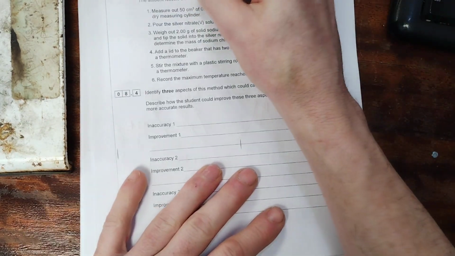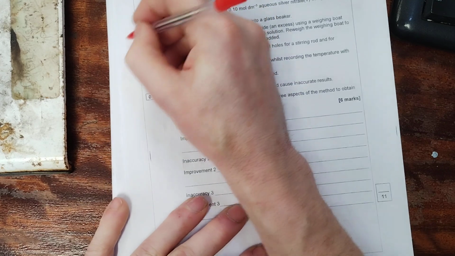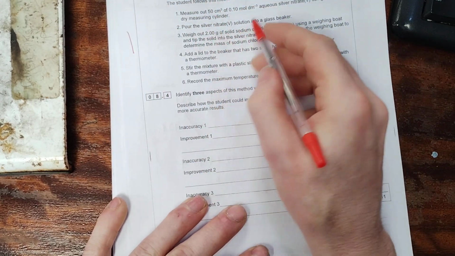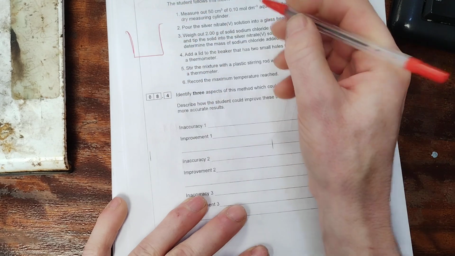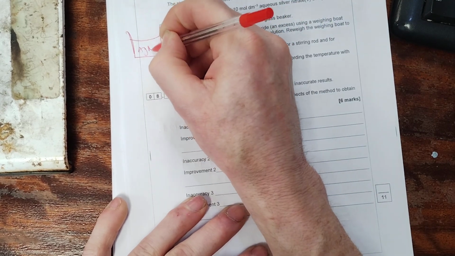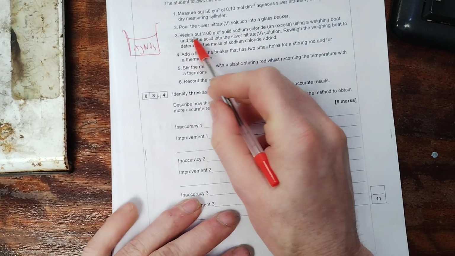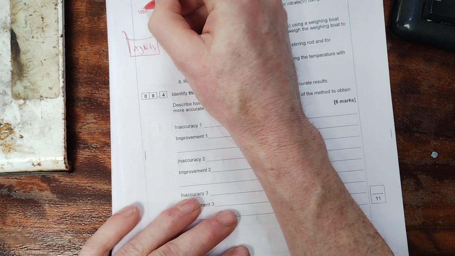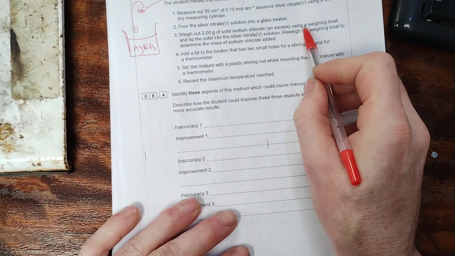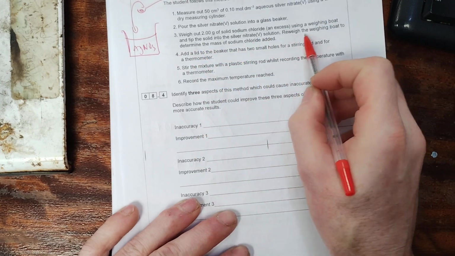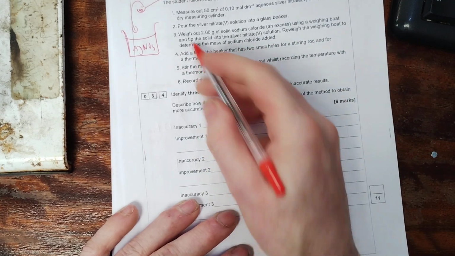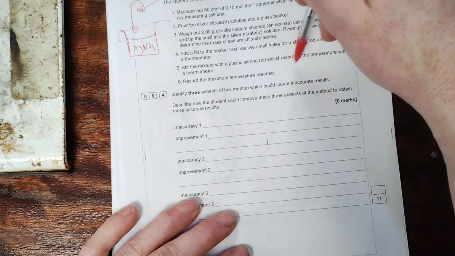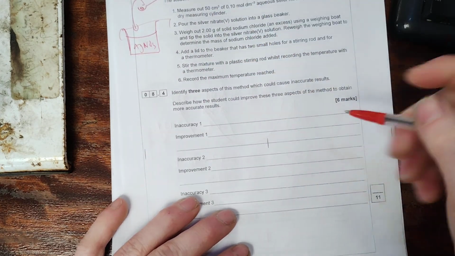So they've got this reaction here. They're taking some silver nitrate. It says they're going to use a measuring cylinder. They put the silver nitrate into a glass beaker. So there's some silver nitrate solution, AgNO3. They're going to weigh 2 grams of sodium chloride, this stuff. They're going to chuck that in there. They've used a weighing boat. Reweigh the weighing boat. They've added a lid to the beaker. They've stirred it with a plastic stirring rod, and they've recorded the maximum temperature reached.